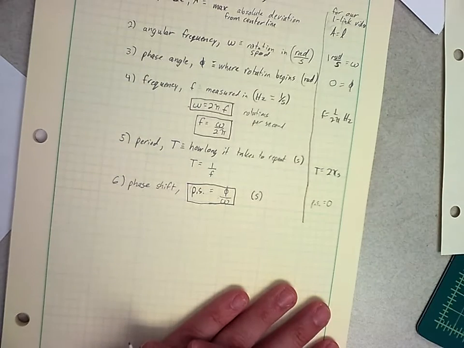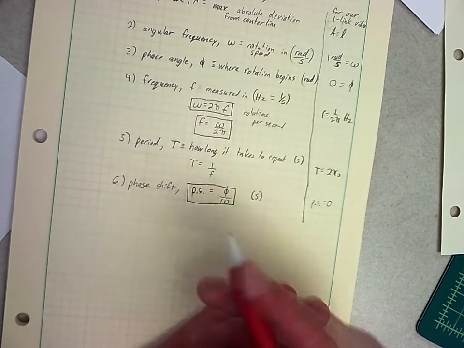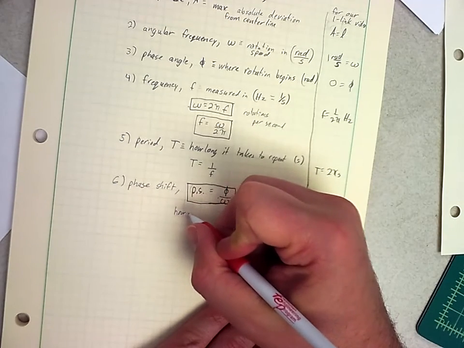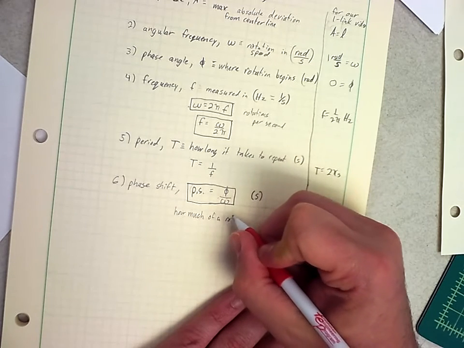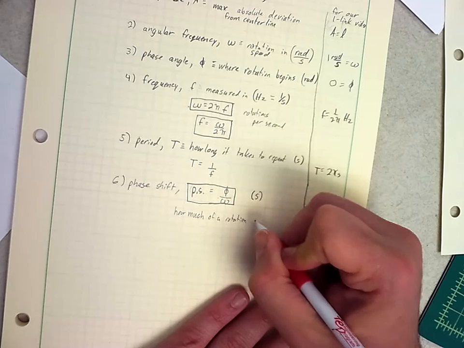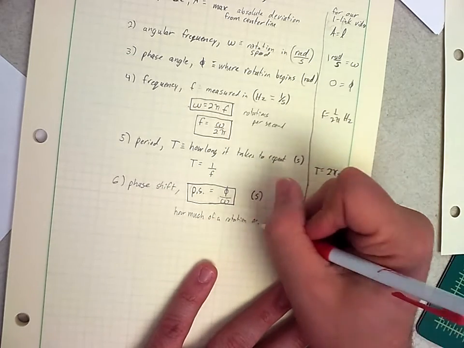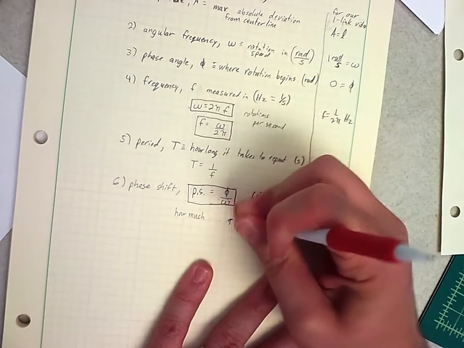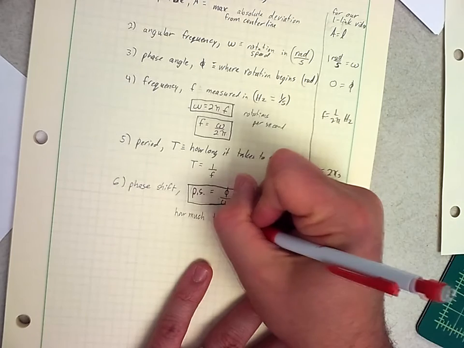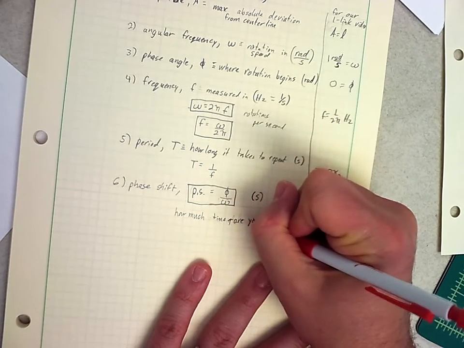So essentially, how much of a rotation are you off? Not how much of a rotation. How much time are you shifted?